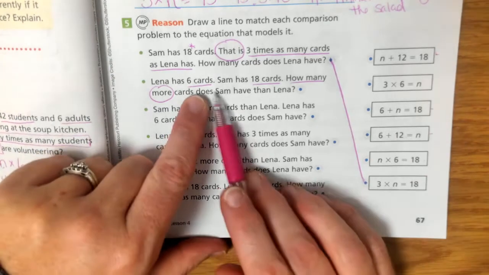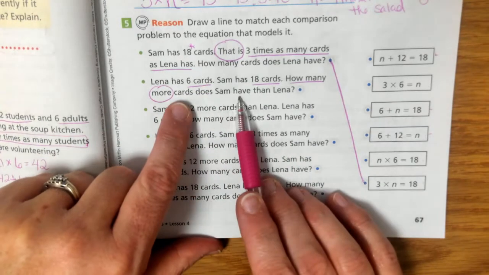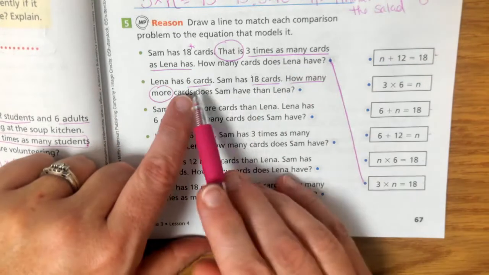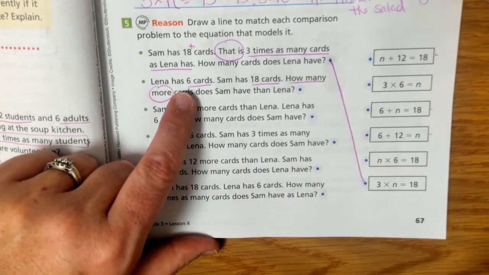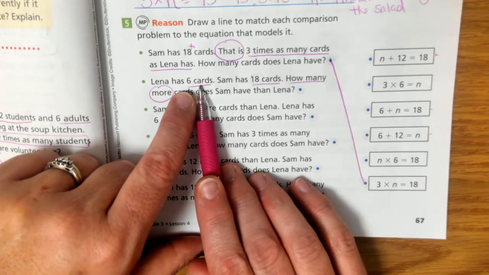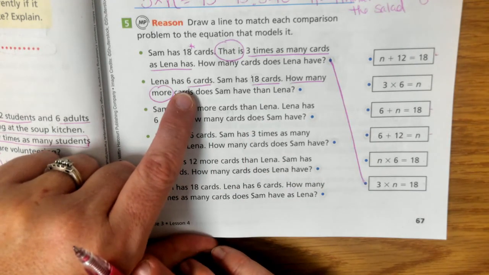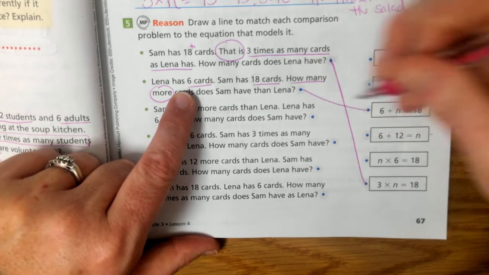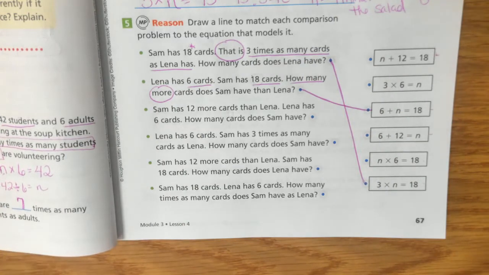So we know that Lena has 6, Sam has 18. How many more cards does Sam have than Lena? So 18 must be our total. And our unknown is going to be added to 6 to equal 18. So which one of these has 6 added to an unknown and it equals 18? 6 plus an unknown equals 18 is right here. 6 plus n equals 18.